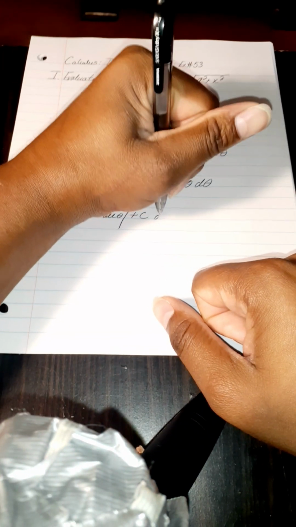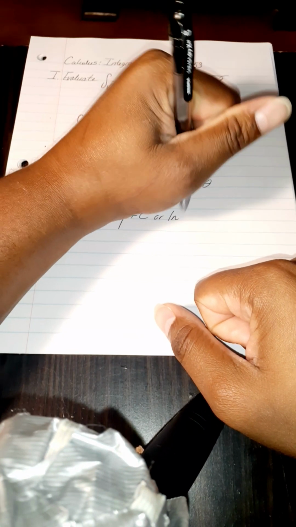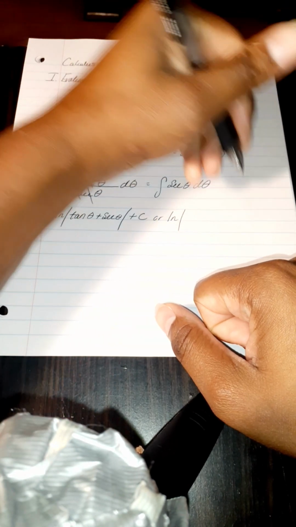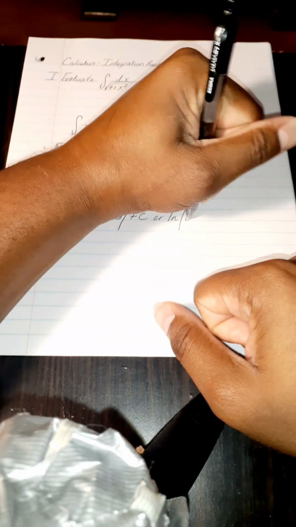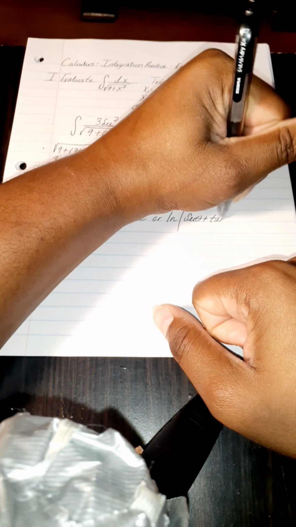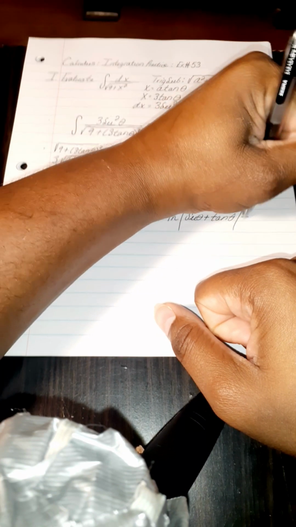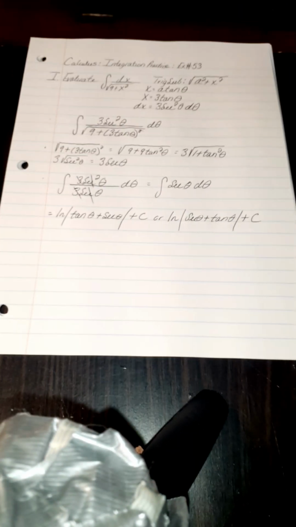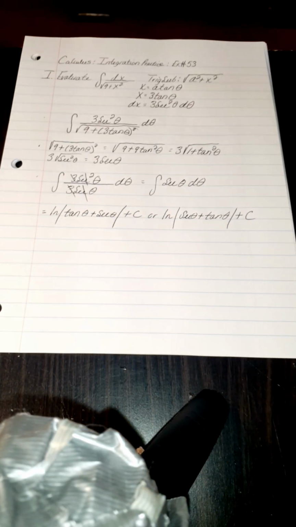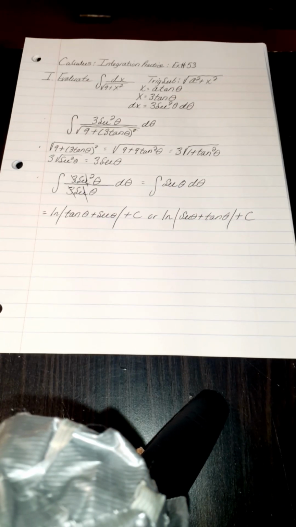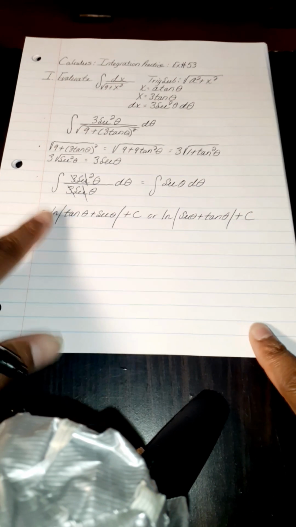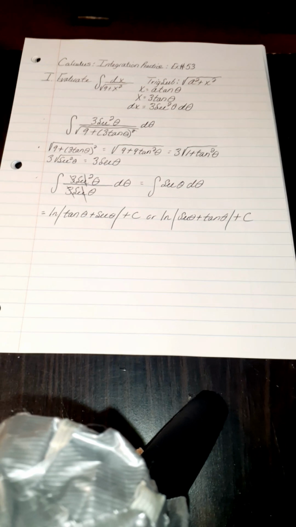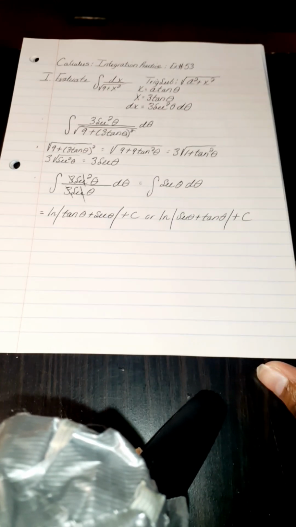Recall that addition is commutative, so ln of tangent theta plus secant theta plus c is the same thing as ln absolute value of secant theta plus tangent theta plus c. Some books write it that way, some books write it this way, but addition is commutative, which basically means that no matter what order we have it in, it's the same thing. So this is equivalent to that. Books write things differently, so that's why I wanted to bring that up.